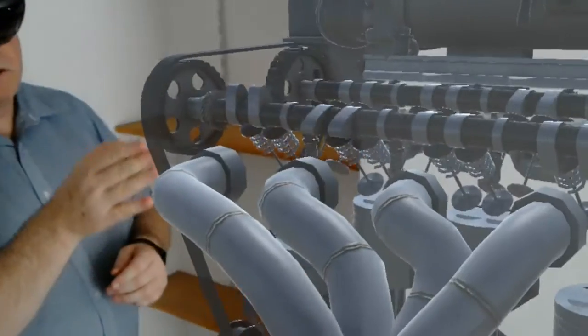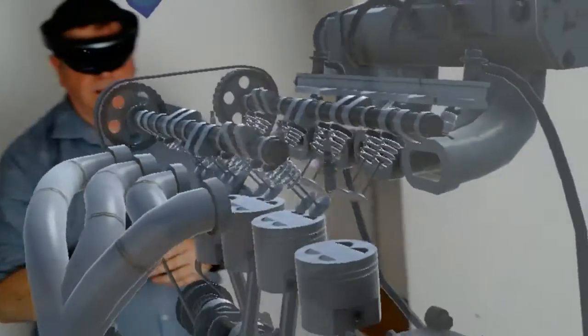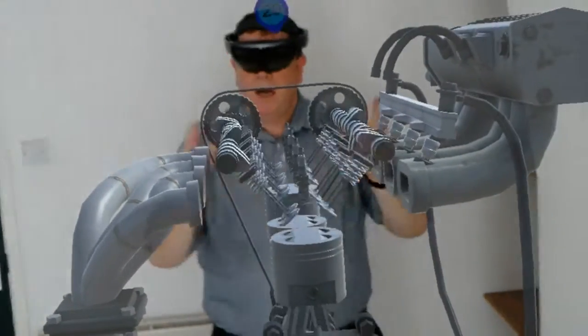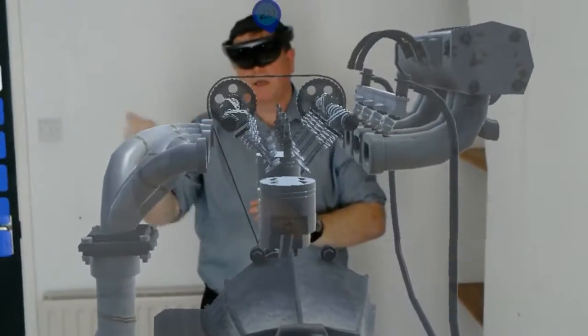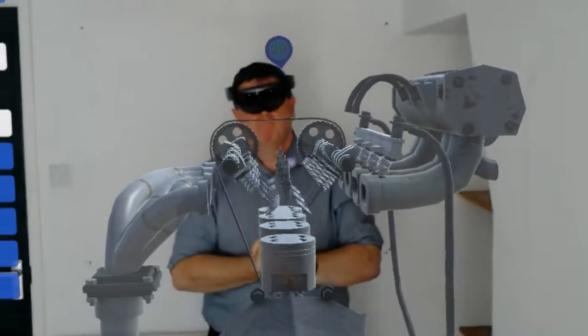In the middle of the valves you can see the spark plugs. There's 4 of them, as it's a 4-cylinder engine, and this is basically how you're getting the fuel into the engine and the exhaust gases out. Great, fantastic.